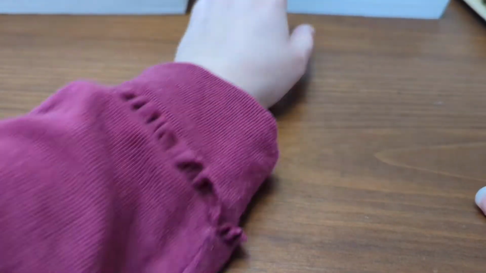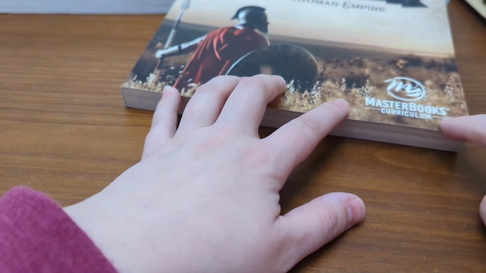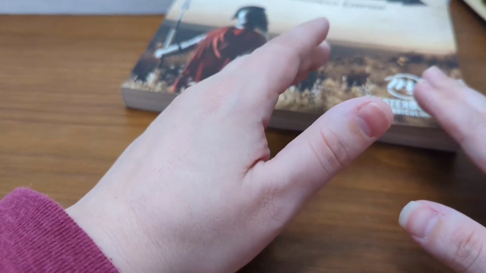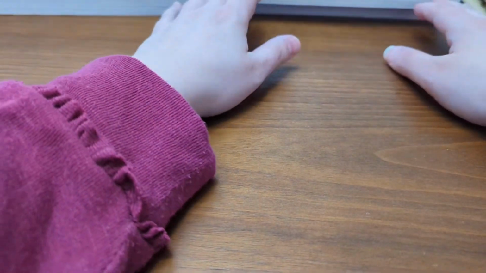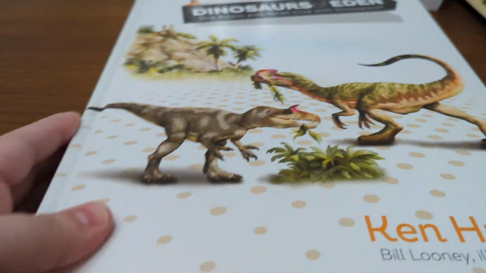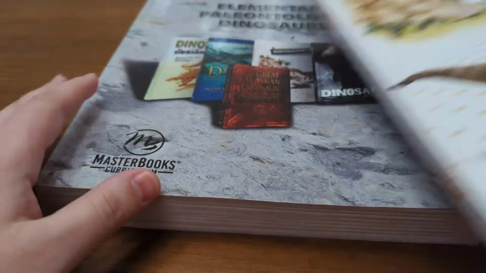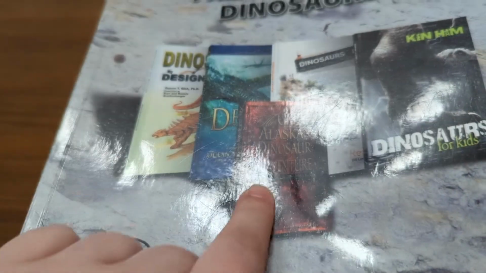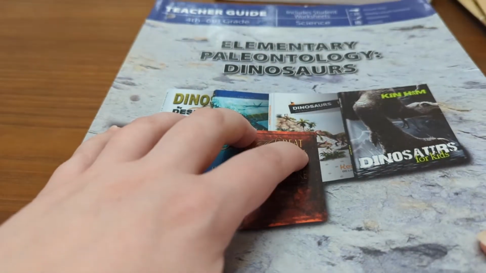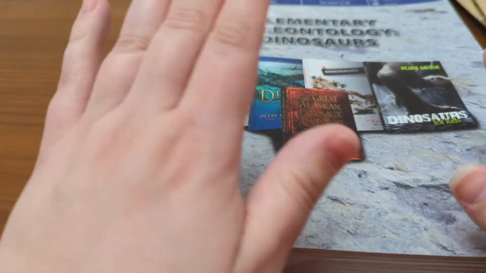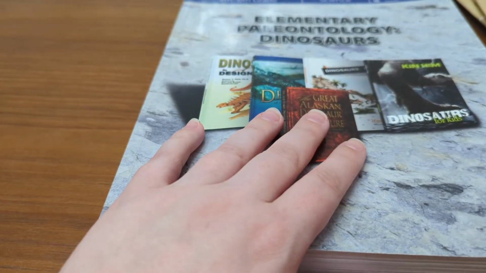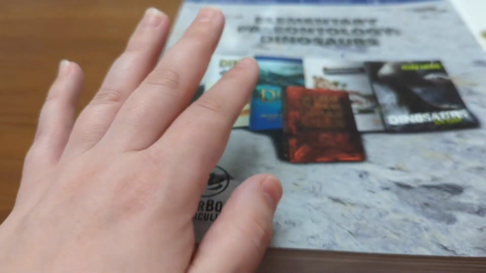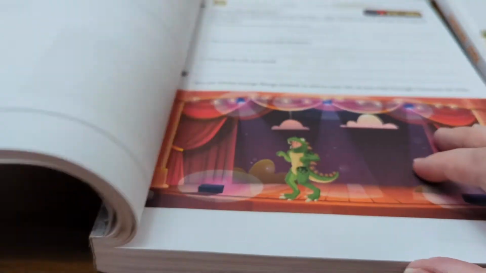This Master Books curriculum is made so that you can just work on one topic for the whole year. But my son can zip through things pretty fast. So I wanted to keep his mind engaged. He picked out dinosaurs because he wanted to do this one. Here are the books that you need to get for this topic. I did get this off of Amazon. This was previously used, gently used, and he does like it.